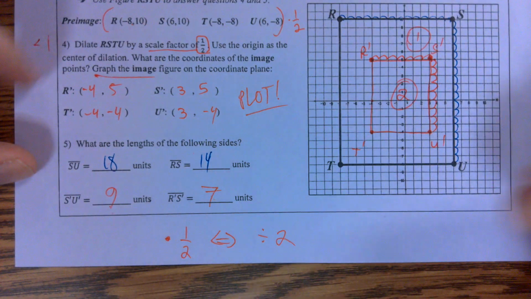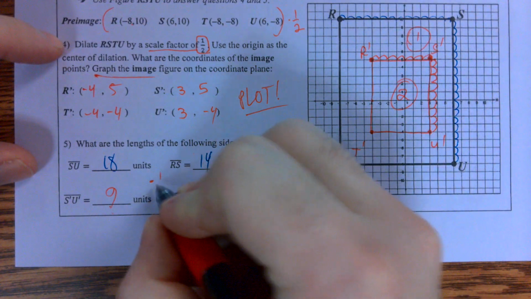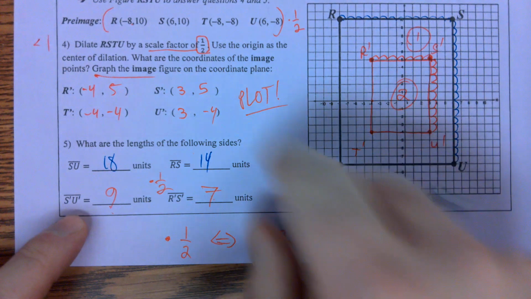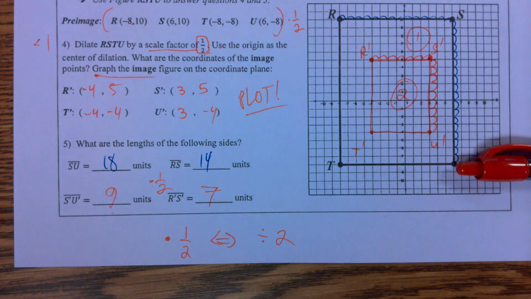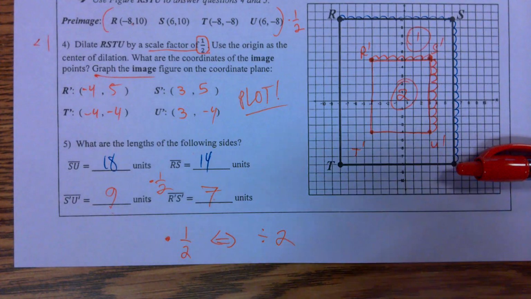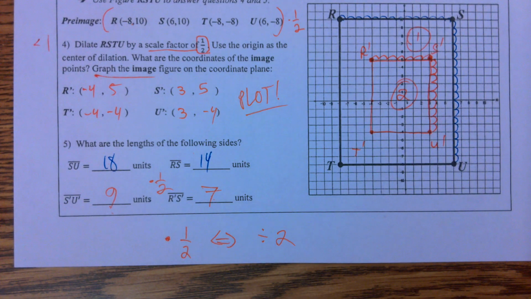Those are what I get. 18 and 9, 14 and 7. Clearly, I multiplied my side lengths by 1/2, and we can see that in the way we counted, which means we definitely got that right, and we're good to go. All right? Front side, hopefully not too bad. Let's take a look at the back.